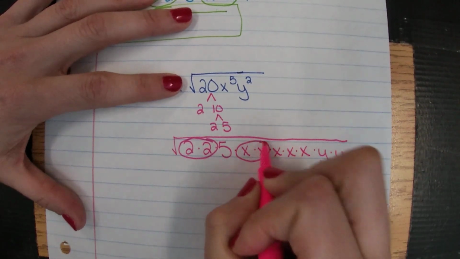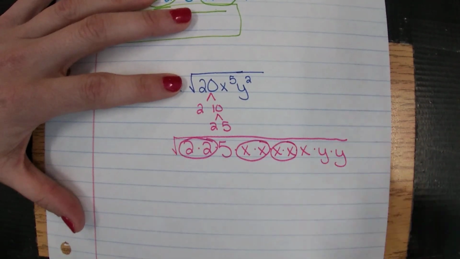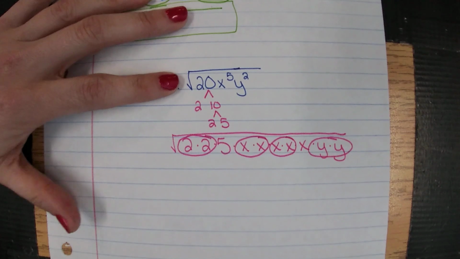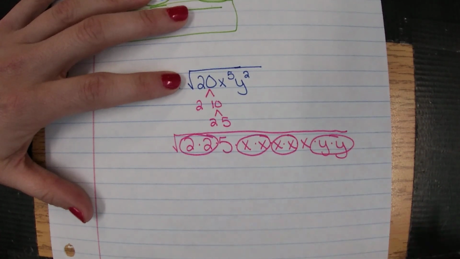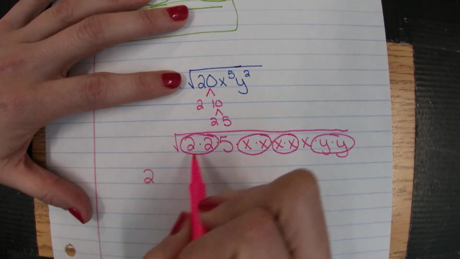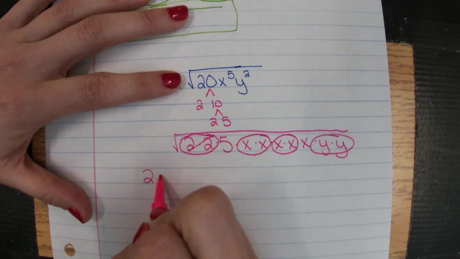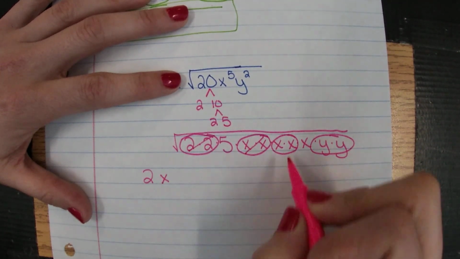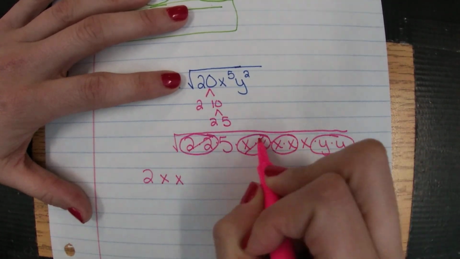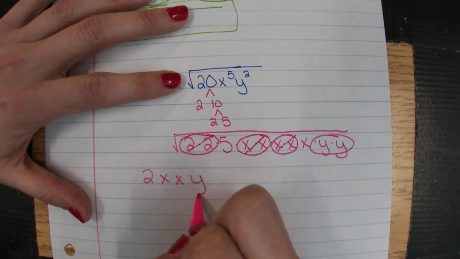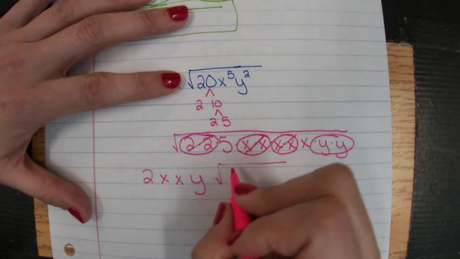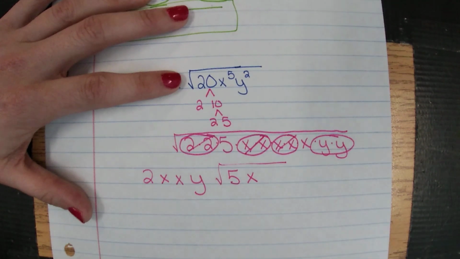Pair of 2's, pair of x's, pair of x's, pair of y's. Okay, so a 2 comes out in front, an x comes out in front, an x comes out in front, and a y comes out in front. Okay, and then we have a 5x left inside.